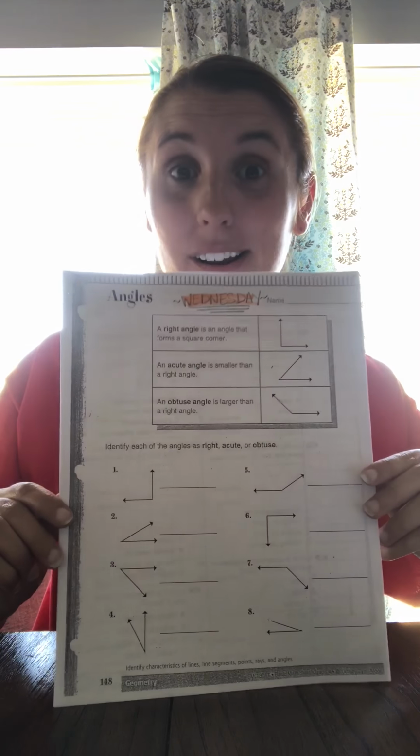Hi guys. So I'm ready for Wednesday's pack. I hope you are too. Good news, it's geometry. That's one of the best ones. So let's get started on it, okay?